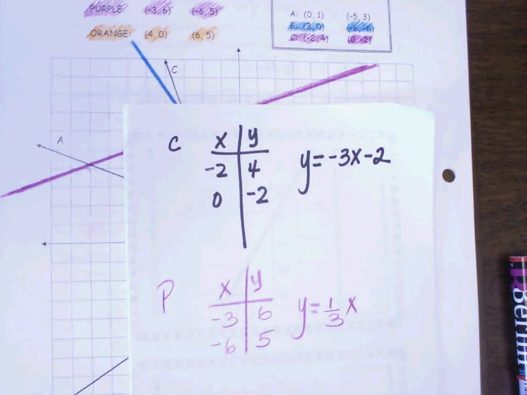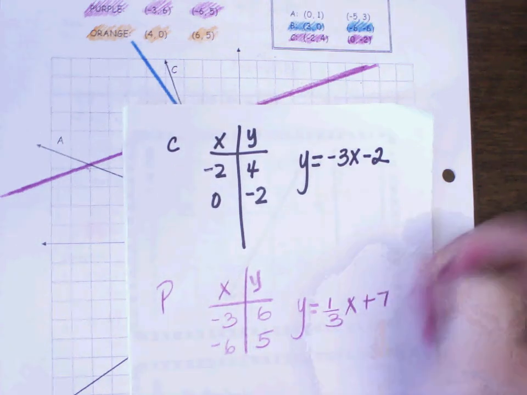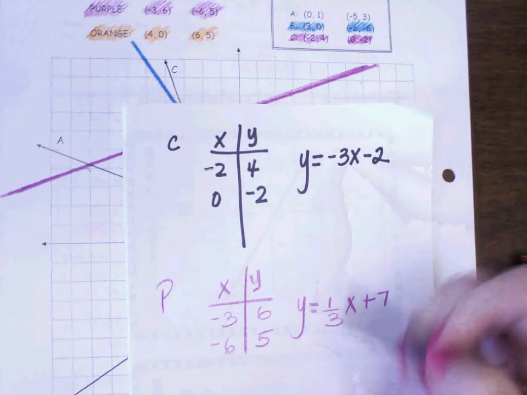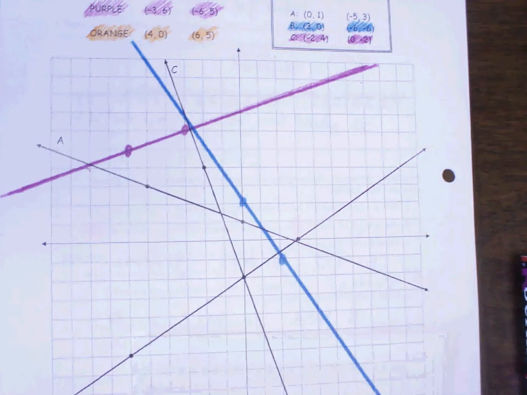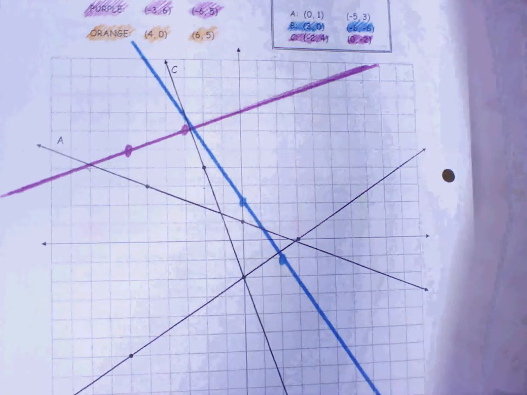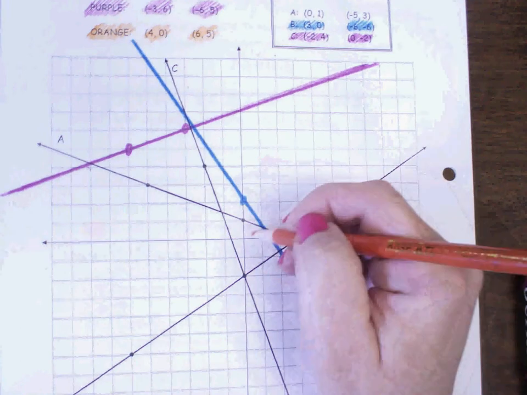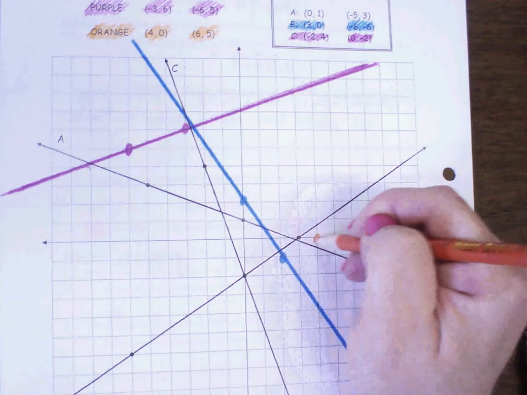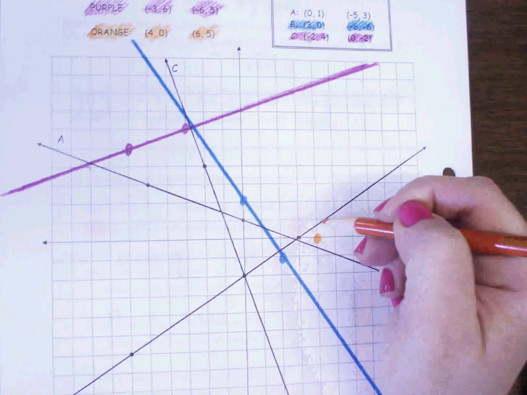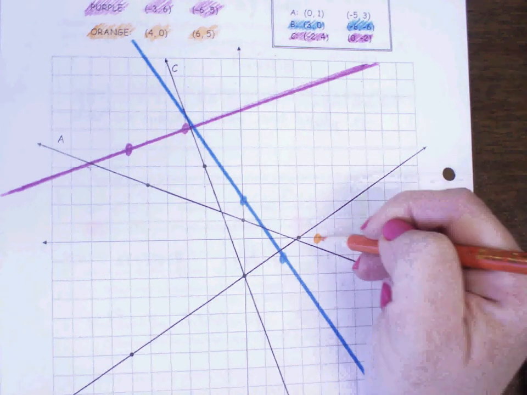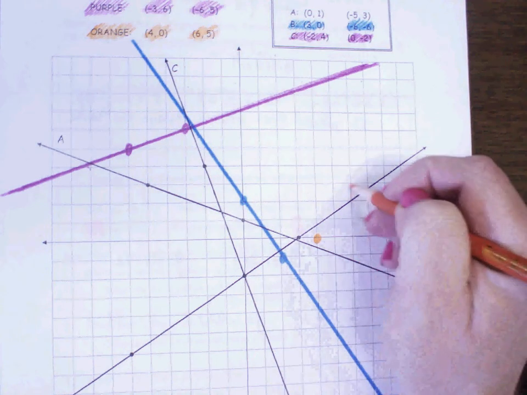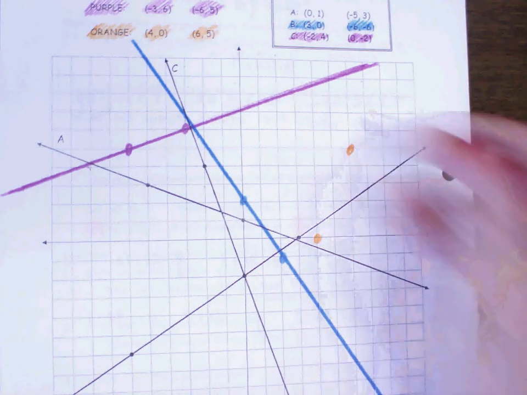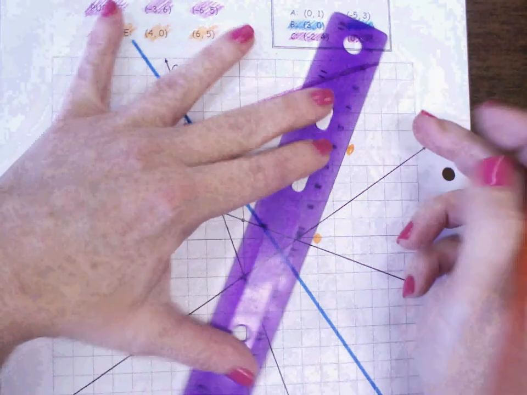All right, so is it 1/3 x plus what? All right, so it seems like it's still opposite and reciprocal. Let's do the orange then. For the orange, 4 and 0. So 1, 2, 3, 4 and 0. That should be perpendicular with A, correct? And 6 and 5, that would be 4, 5, 6, 1, 2, 3, 4, 5, and then we connect them.